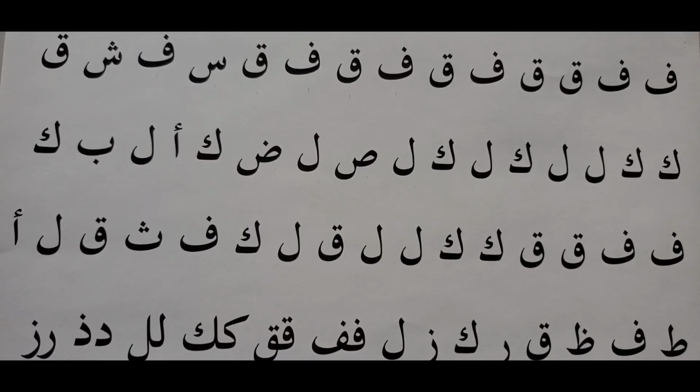Then we have lam and fa, two fas together. Qaf, two qafs together. Then we have kaf and kaf. Lam. Then we have these two. I hope you remember them. Yes, dal and dhal, ra and za.